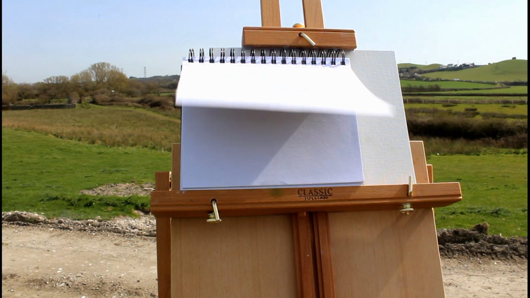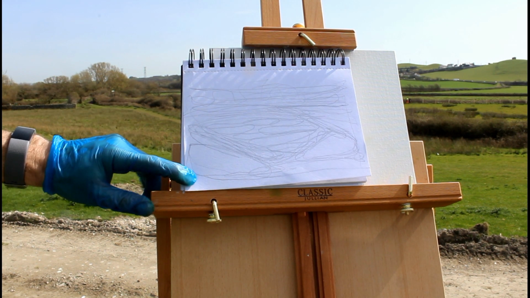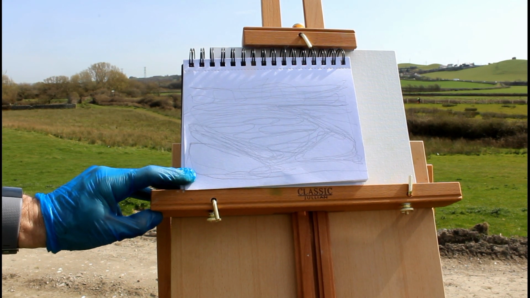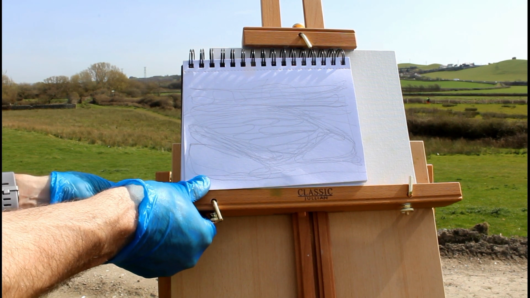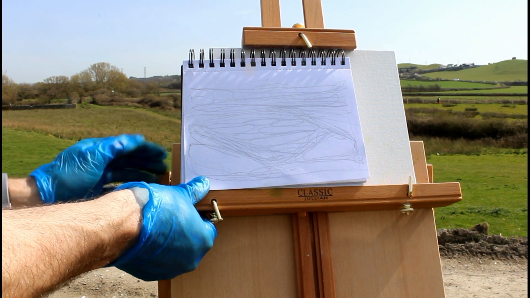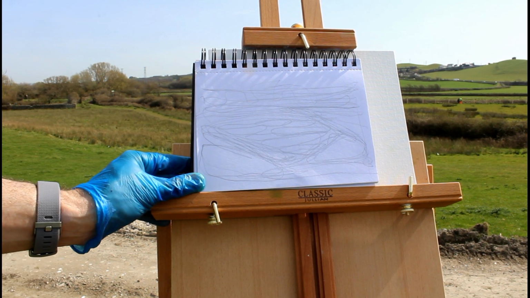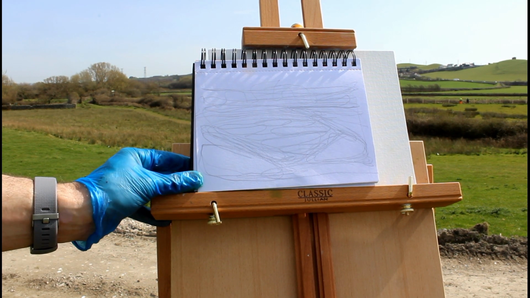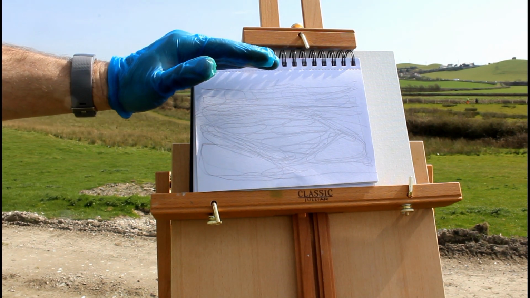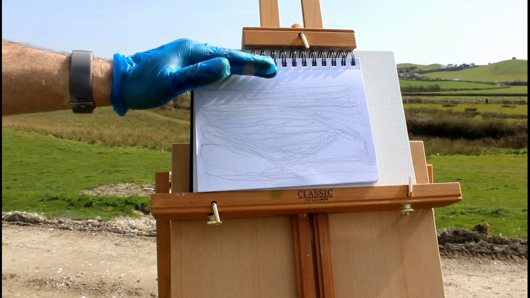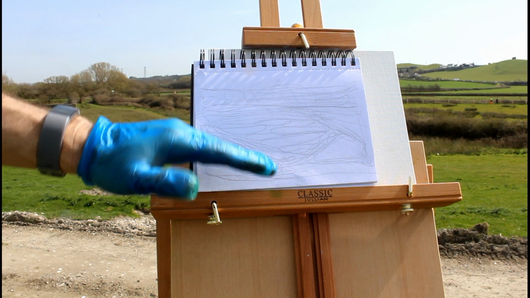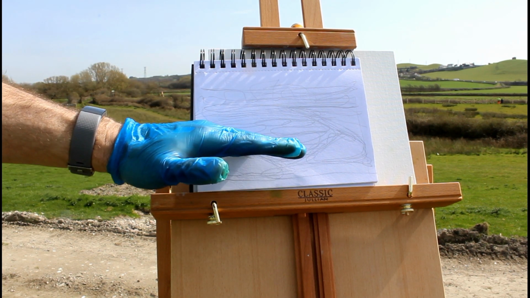Now don't laugh, but I've put a sketch together. Here it is. This is what I'm looking at. Believe it or not, it looks good, doesn't it? And I've looked at the basic shapes that I'm going to be looking at, and thinking about the different lighting in different areas. So we've got the foreground, which will be lighter as it's flatter.